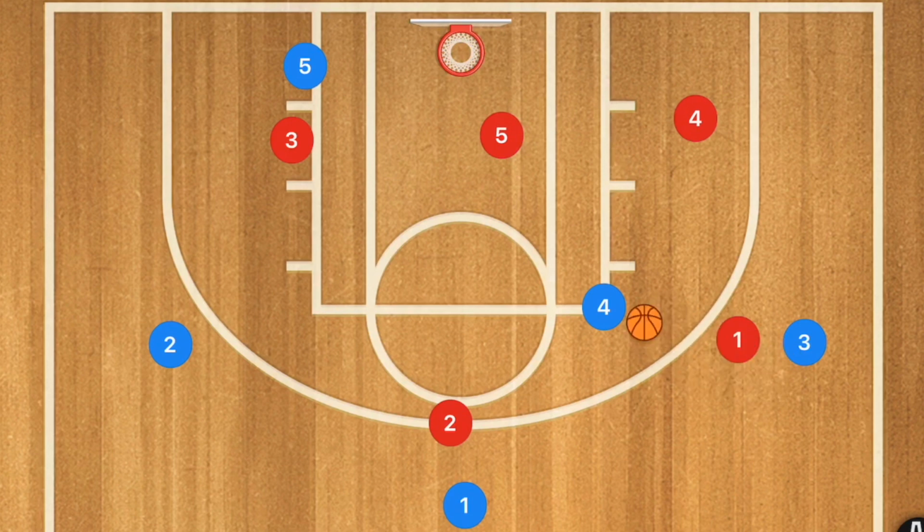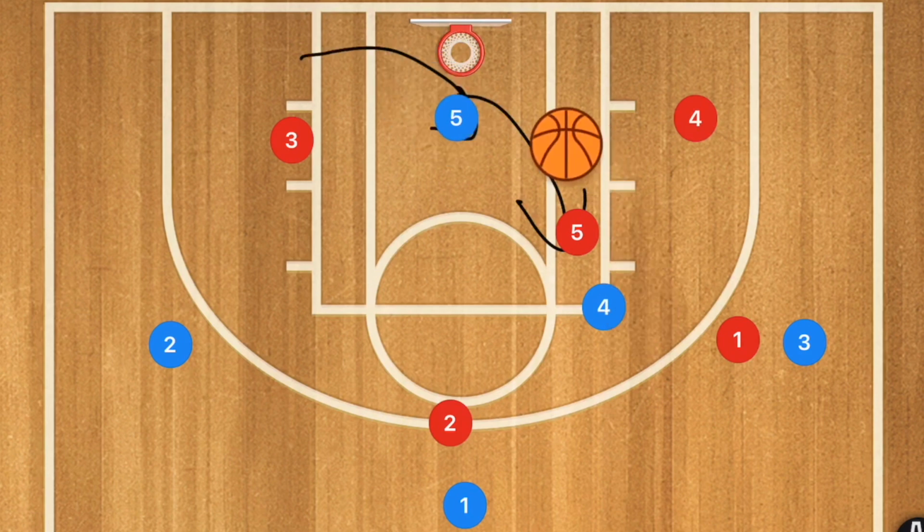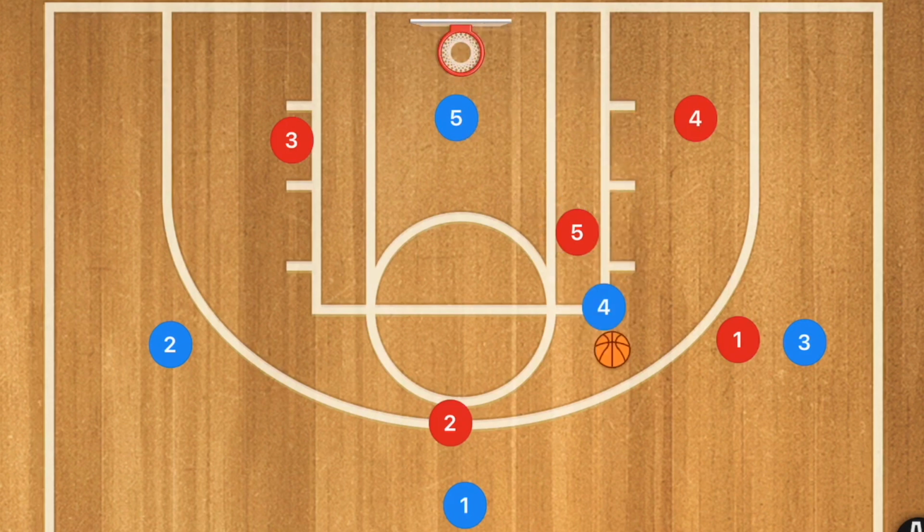Player 3 would then get that ball into that high post. That draws player 5 up. Player 5 blue goes in the middle of the key or crosses the key and gets that easy layup. That is the whole version of this offense.